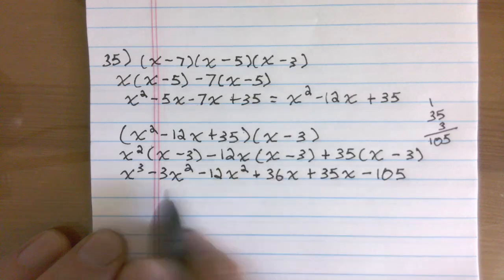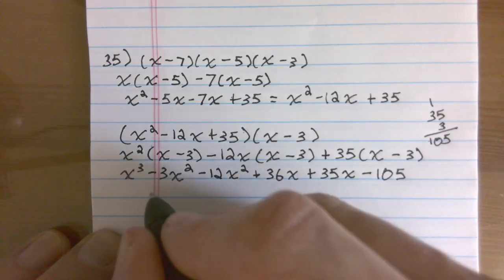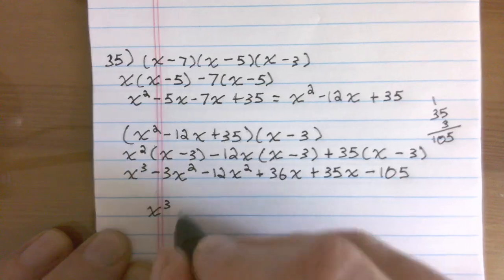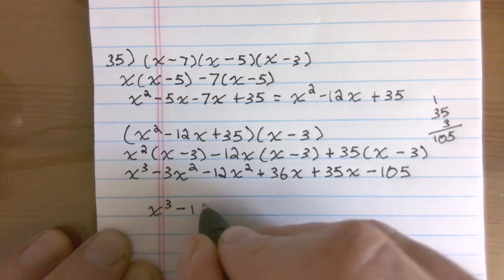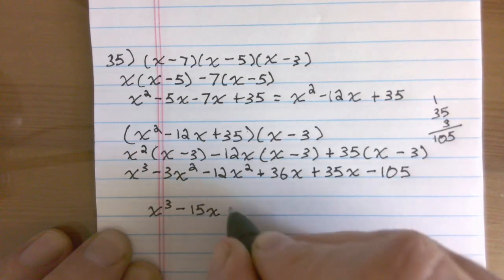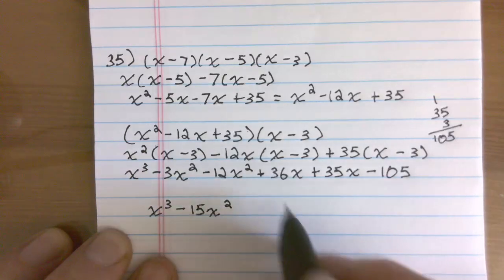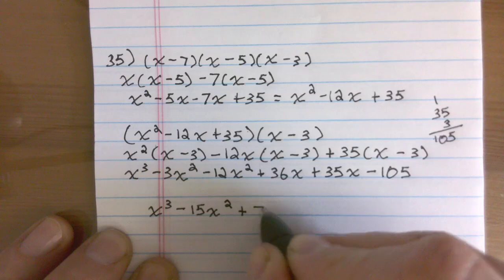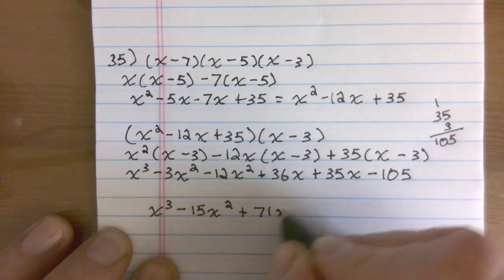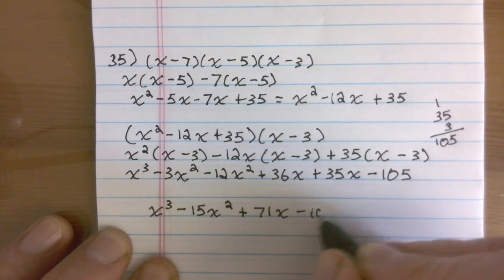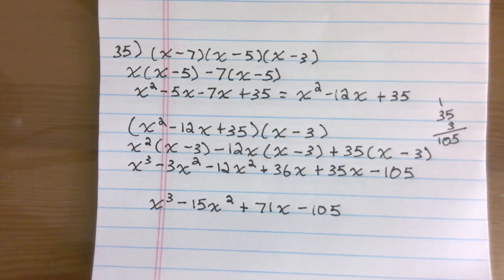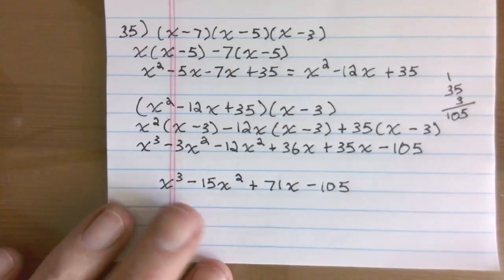And now all I have to do is take these terms and combine them. And they're already all lined up for me. All the like terms are combined. So what I'm going to end up with is the x cubed minus 15x squared. And then I add these two together. I think I'll get 71x. And then finally minus 105. And that's the answer for problem 35.